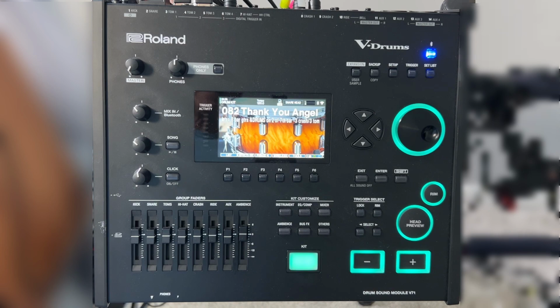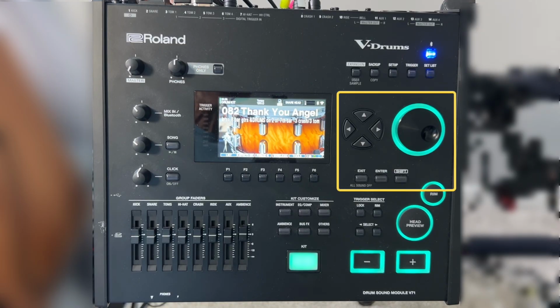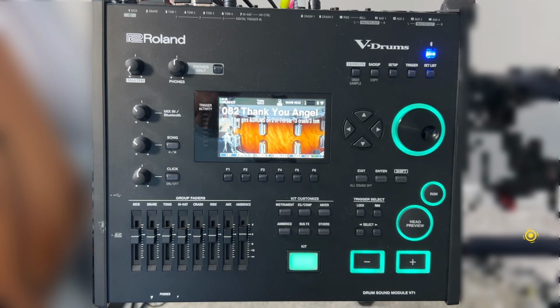Let's take a look at the overall layout and logic of the sound module. In the upper right-hand corner, we have the System section. Pretty much every setting that has an effect over more than a single kit is accessed here. Below that, we have shared data entry controls: the arrows, the dial, enter, exit, shift, and the plus and minus buttons at the bottom. The shift key is useful in more places than you might think.